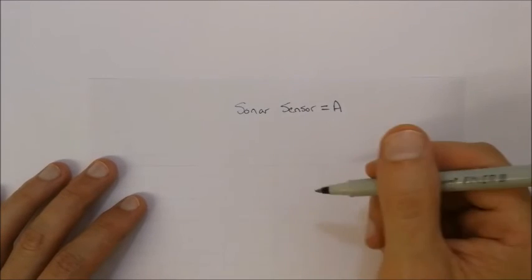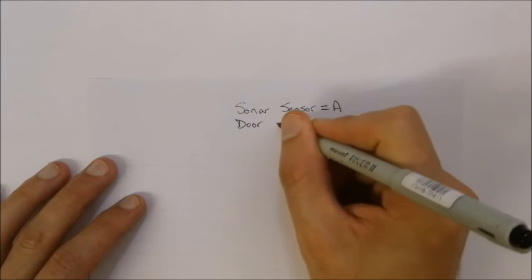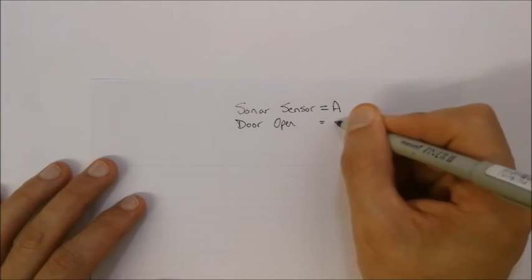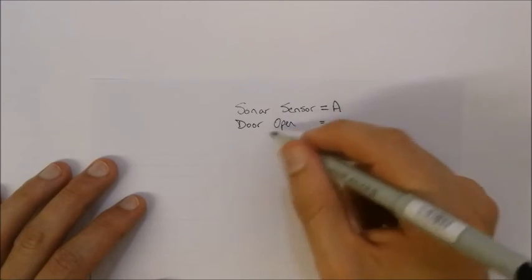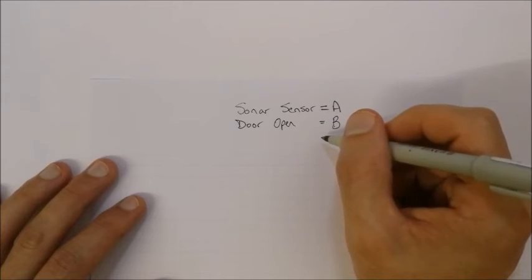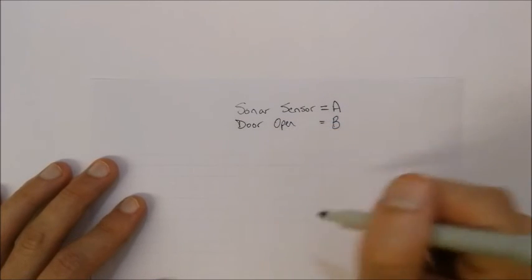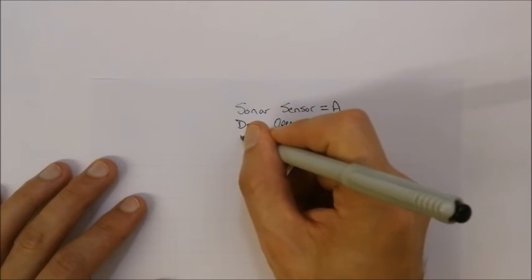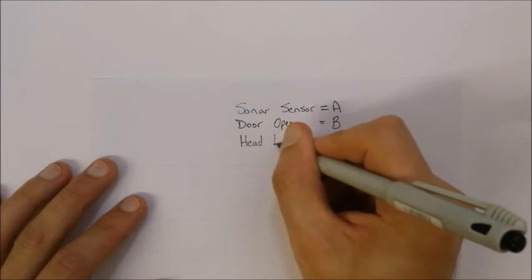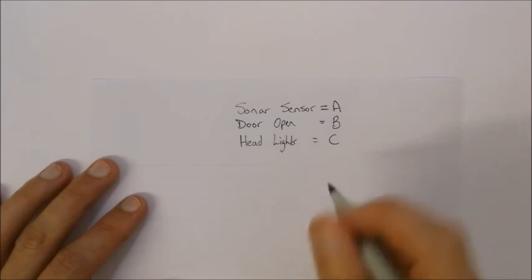This buzzer also has to go off every time the door opens, maybe. So the door opening we're going to call B, but the buzzer will only go on if this door opens when the headlights are on. That would be your headlights, which we will call in this instance C.